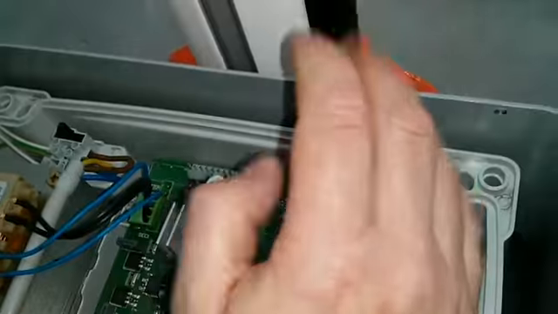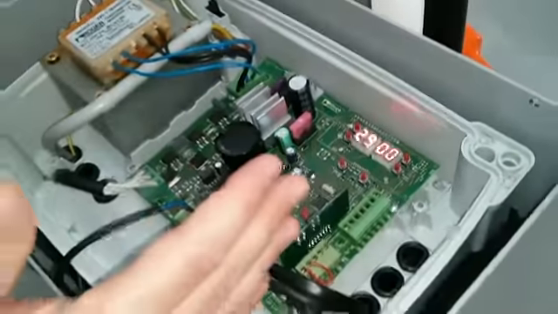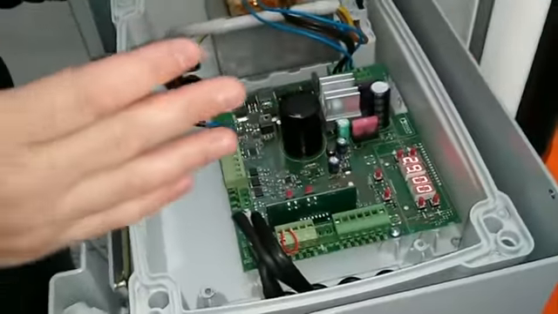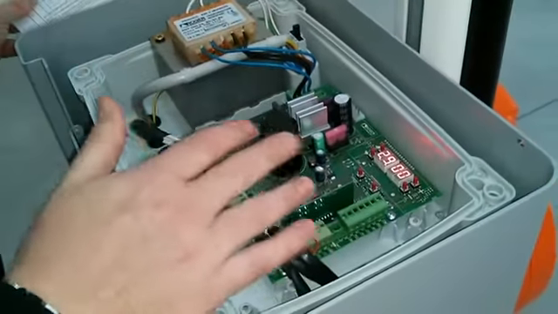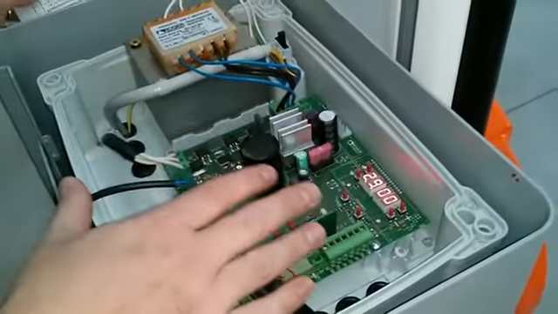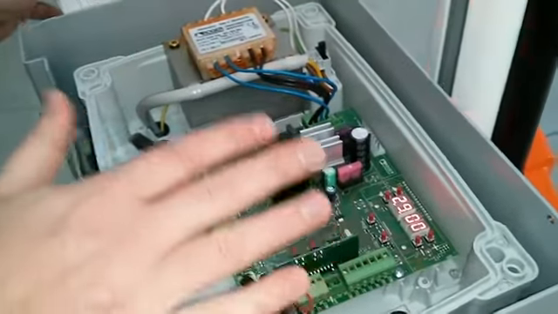Well, what can I do with the control unit? First of all, the control unit gives me the opportunity to completely parameterize all the actions and all the movements of the barrier, with 100% total control.